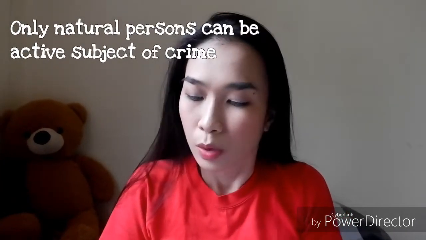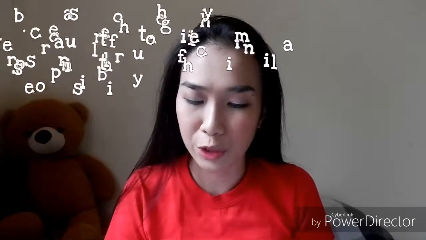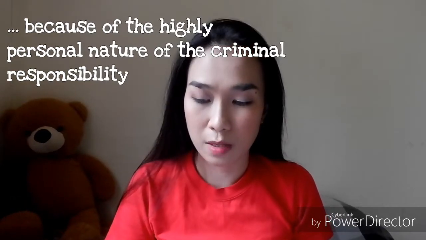The first one is the principal, the second is the accomplice, and the third one is the accessories. So only natural persons can be the active subject of a crime because of the highly personal nature of the criminal responsibility. Since a felony is a punishable act or omission which produces or tends to produce a change in the external world, it follows that only a natural person can be the active subject of the crime because he alone by his act can set in motion a cause, or by his inaction can make possible the completion of a developing modification in the external world.